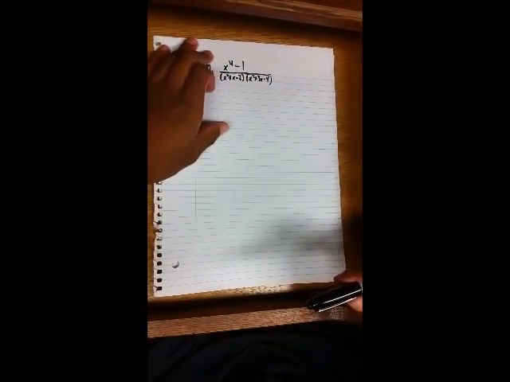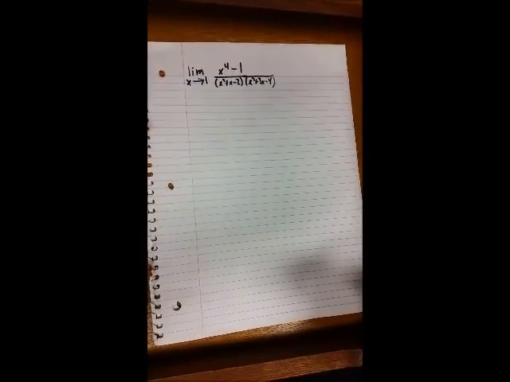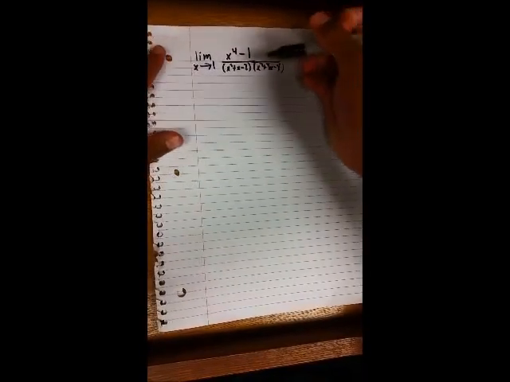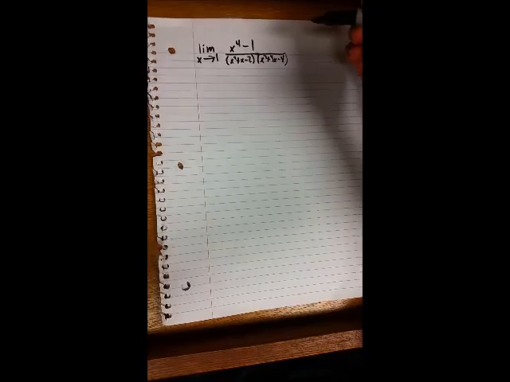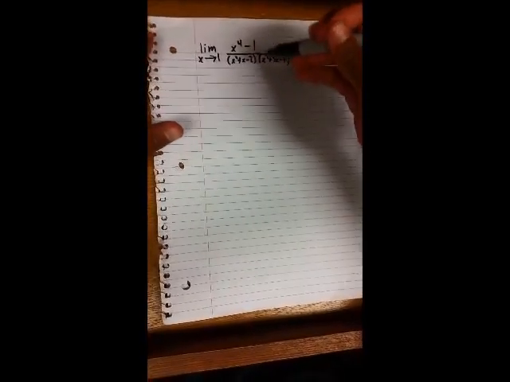Today we're going to be taking the limit as x approaches 1 of (x^4 - 1)/(x^2 + x - 2) times (x^2 + 3x - 4). At first, we notice what happens if we plug in 1 to this function, because that's always your first step when solving for a limit: see what happens if you plug in what x approaches.